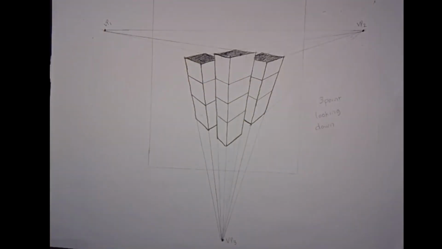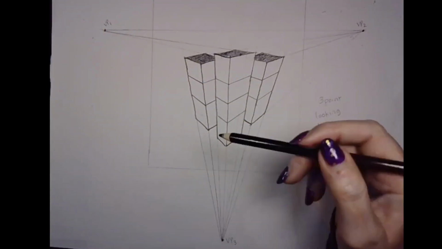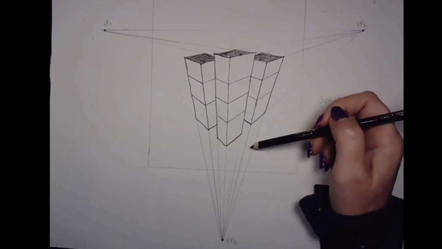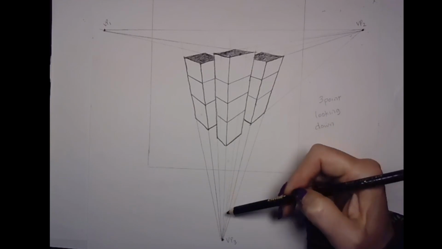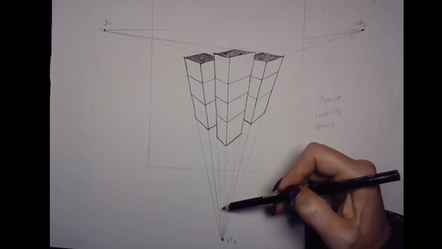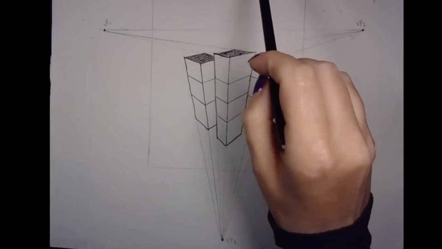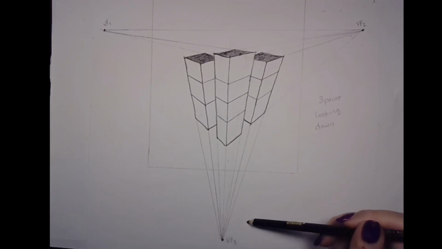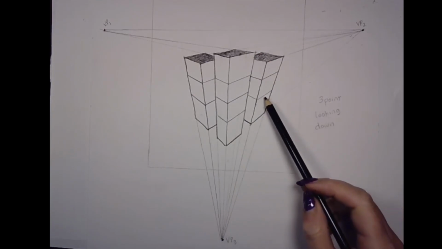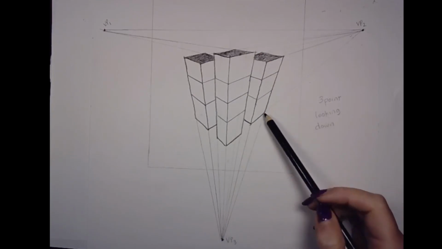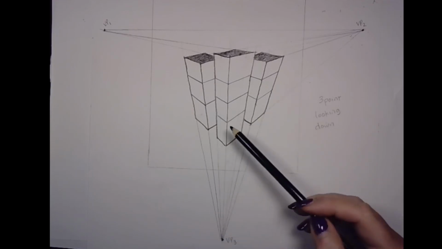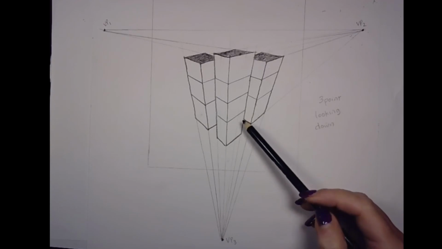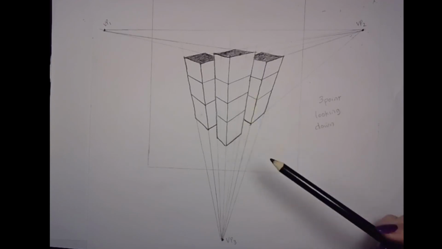Okay, so that's 3 point looking down. Now, again, this is like 2 point, except the sides are slanted to a vanishing point down here. When you're looking down, it's a vanishing point down here; when you're looking up, it's a vanishing point up here. That's vanishing point 3. So this side is very diagonal. This is straight because it's right above vanishing point 3, and this is slightly diagonal.